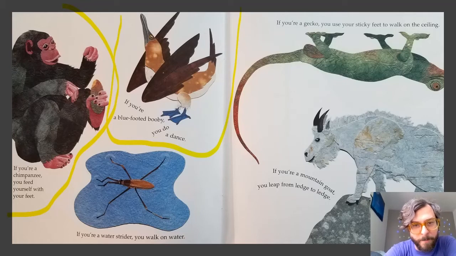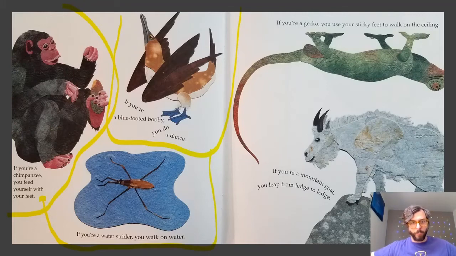And here, with the webbed feet for swimming, it's probably a bird that spends some time in the water. If you're a blue-footed booby, you do a dance. I wonder what the dance is for. I bet it'll tell us at the end. If you're a water strider, you walk on water. Cool. Could you imagine going out to the Puget Sound and just walking across it like a water strider?